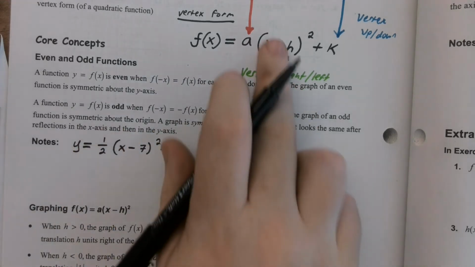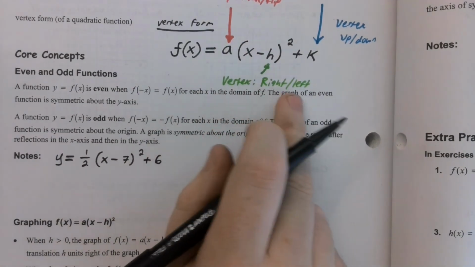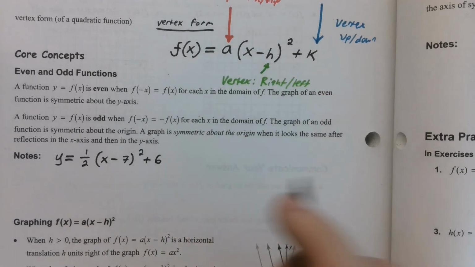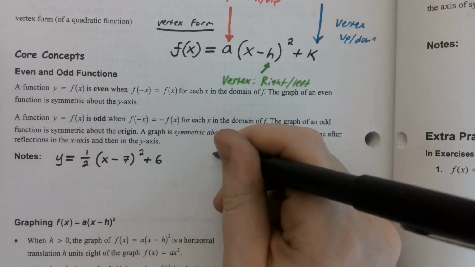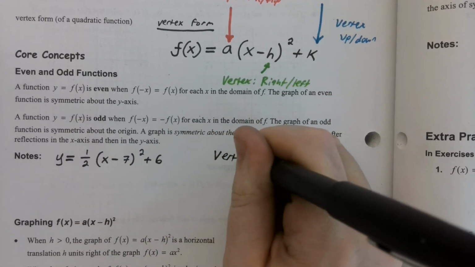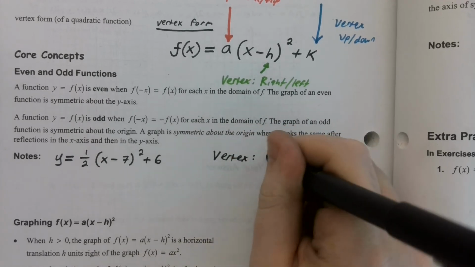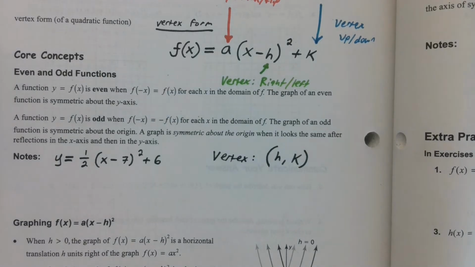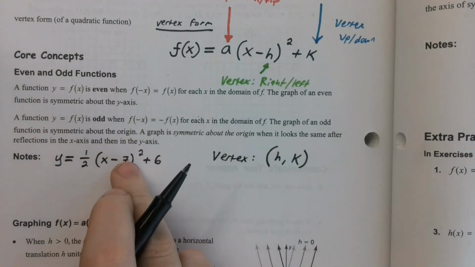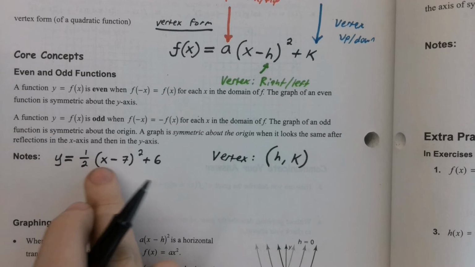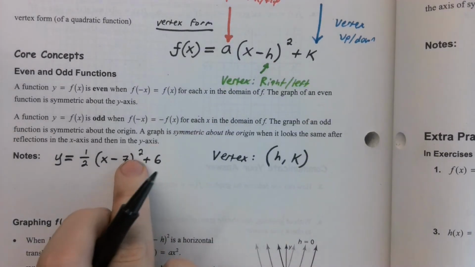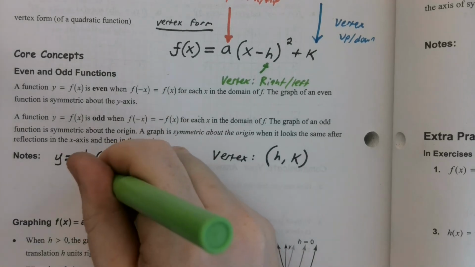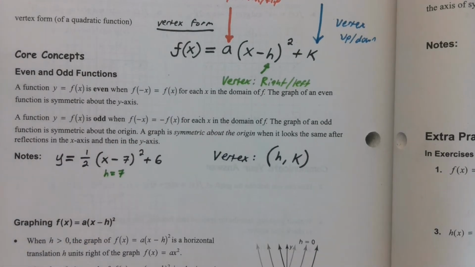Well, if our h value controls how much left and right our vertex moves, and our k value controls how much up or down we move, we know that our vertex is just going to be h, comma, k. So what's our h value here? x minus h is the formula. Instead of an h, we have a 7. So our h value here equals 7.